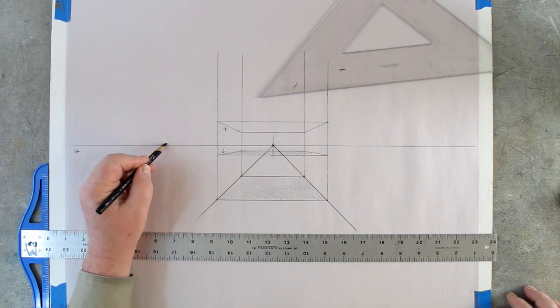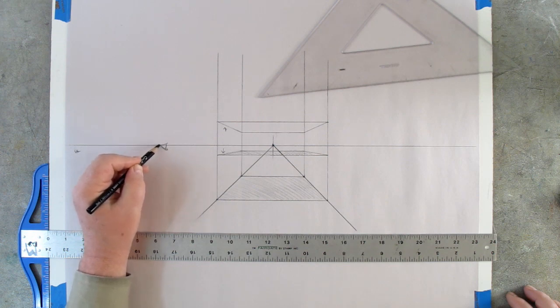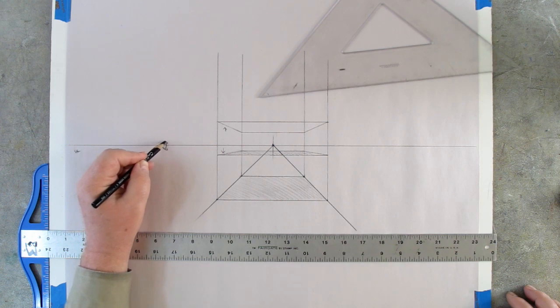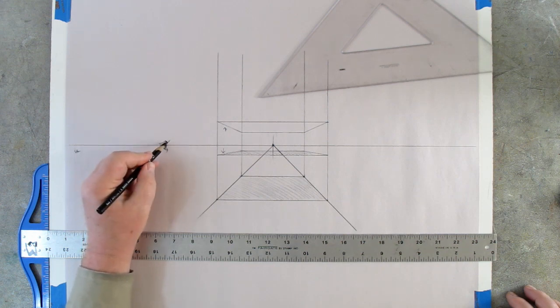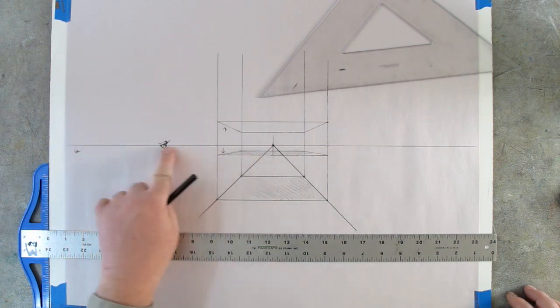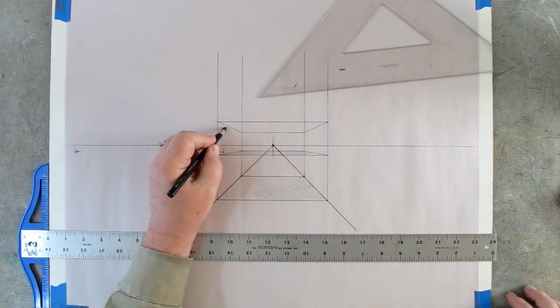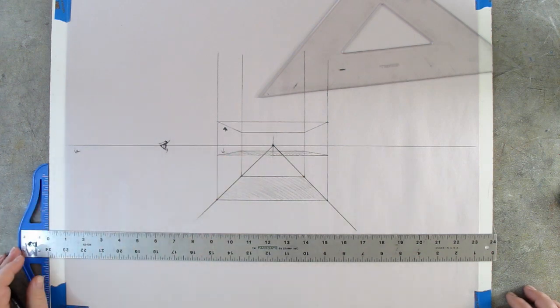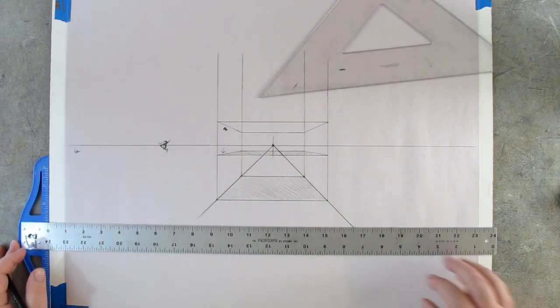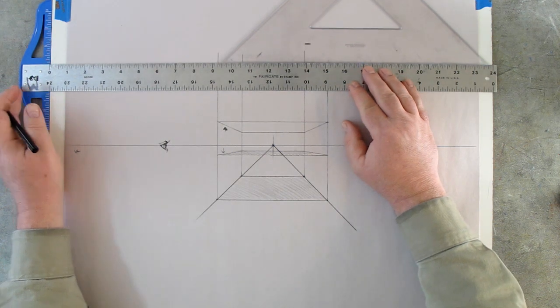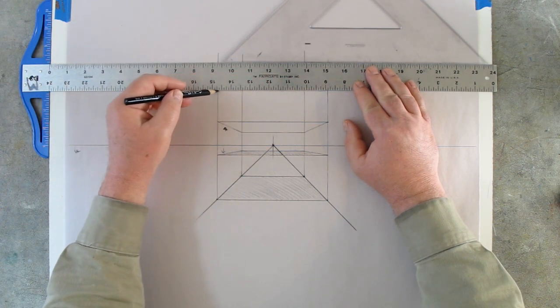As long as we're looking forward, that's what this horizon line represents: our eye looking out. Someone's got really long eyelashes, but this is the eye looking out here. So if it's above our eye, we're going to be seeing the bottom. If it's below it, we're seeing the top. All right, so we'll come up here one more time.